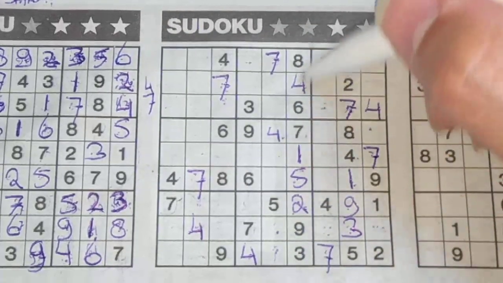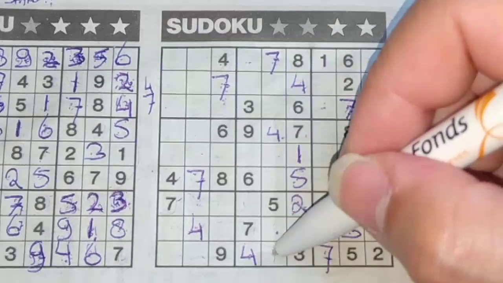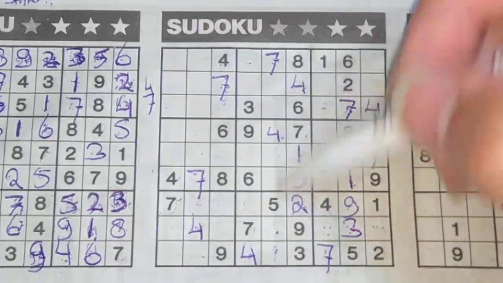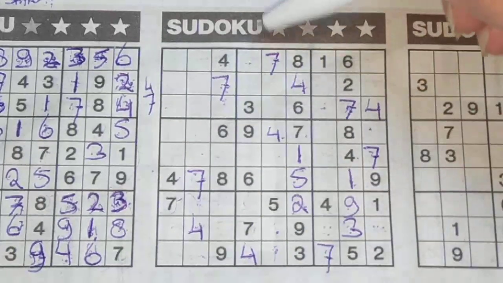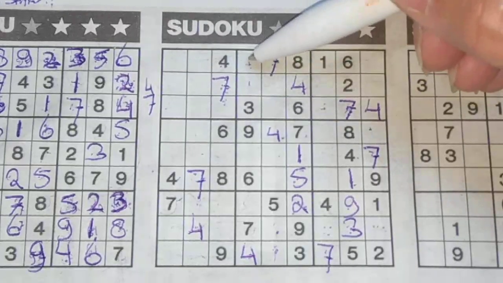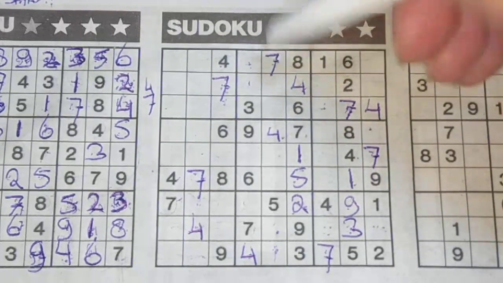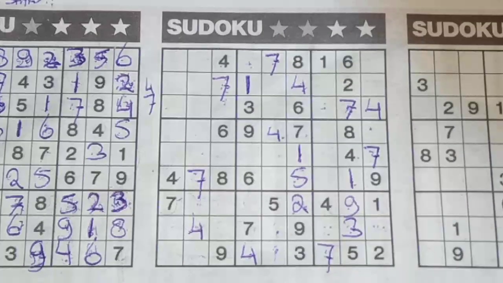So we have a 1 over there in this column, a 1 in one of those 2 boxes in the middle column. So in that column, the only 2 places for the 1 should be here or there. But I see here a 1. No 1 there, 1 should be here.